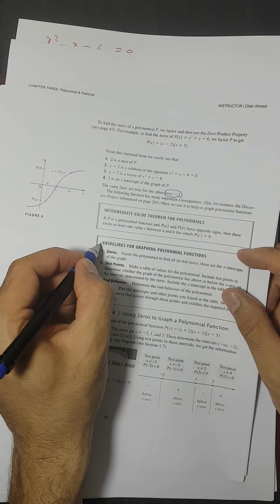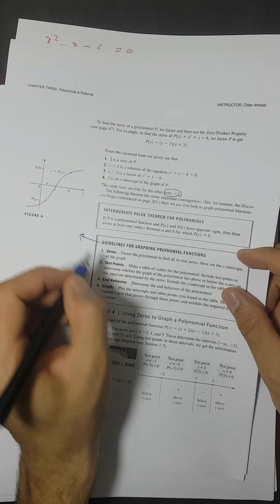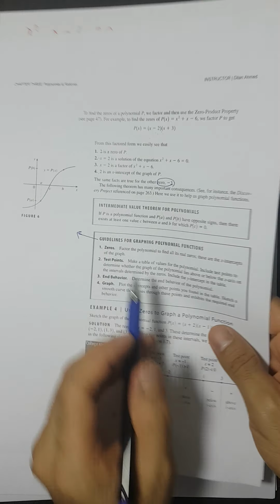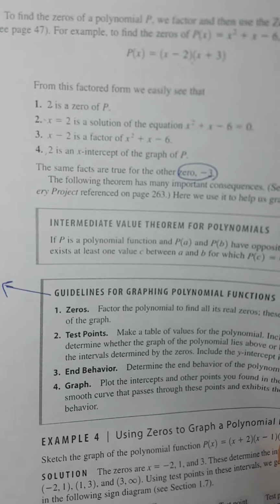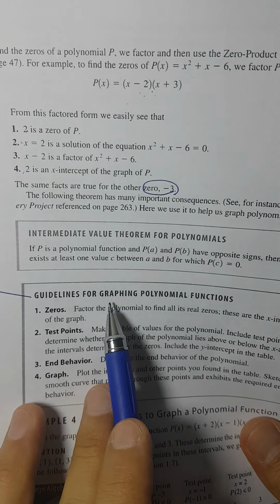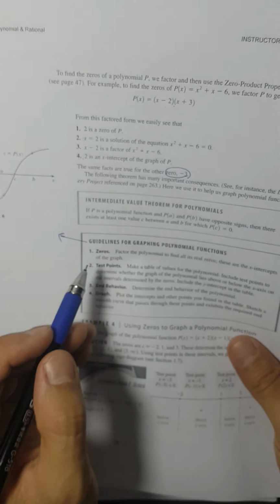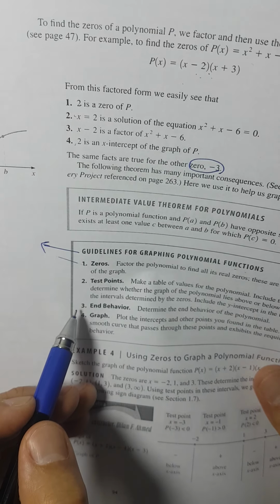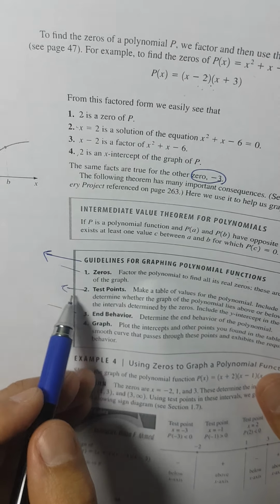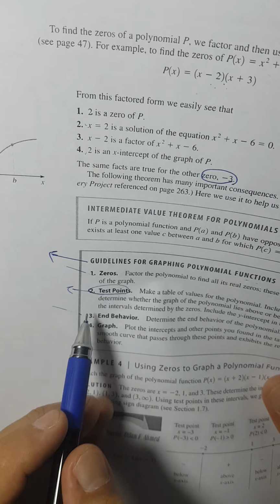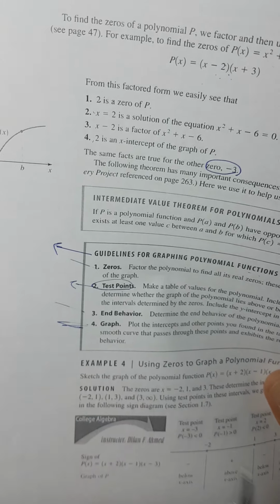Okay. Now, the important box here, as I told you, is the guidelines for graphing polynomial functions. They are very important. You need 3 things: zeros and end behavior, now test points, so your third key, and finally you can sketch the graph.